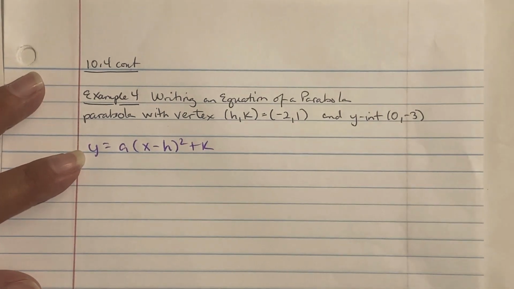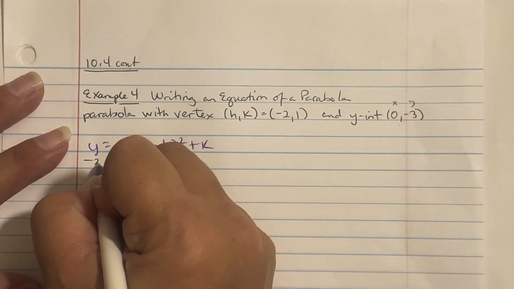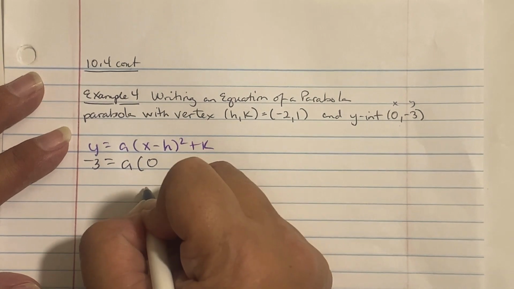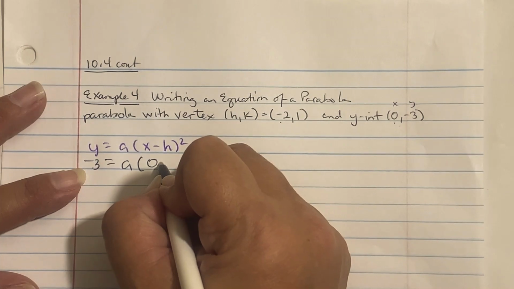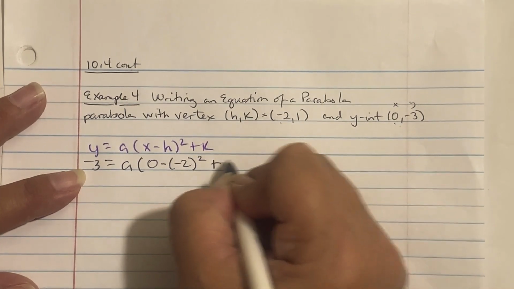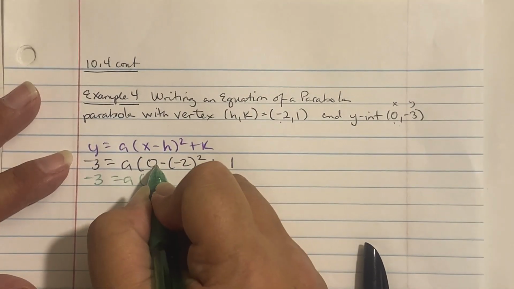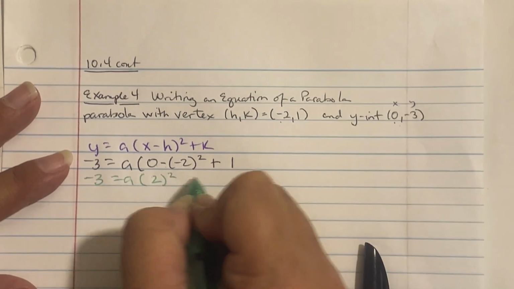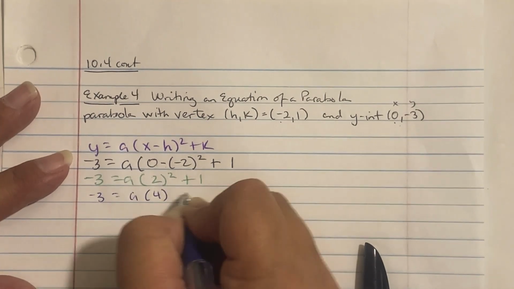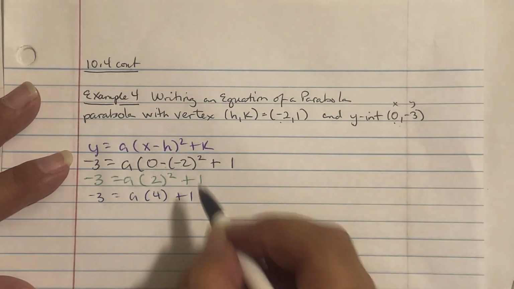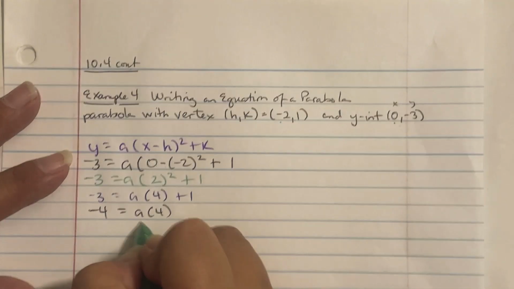So we know here's x and y. So we're going to write -3 equals a times, x is 0 because it's 0, and our h value is -2. So negative of a -2 squared plus k value. So we have -3 equals a times 0 minus a minus, meaning +2 squared plus 1. So -3 equals a times 4 plus 1. Subtract the 1 over. So we get -4 equals a times 4. Divide both sides by 4. So -1 is the a value.